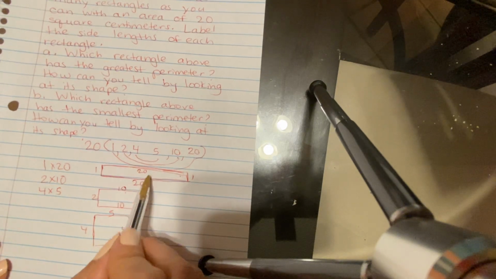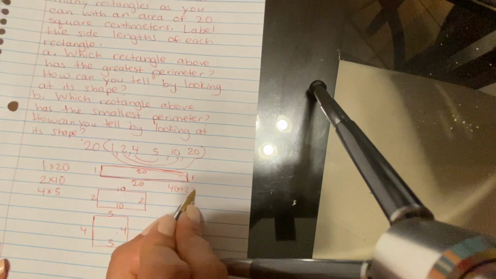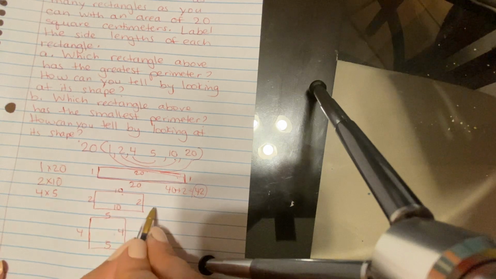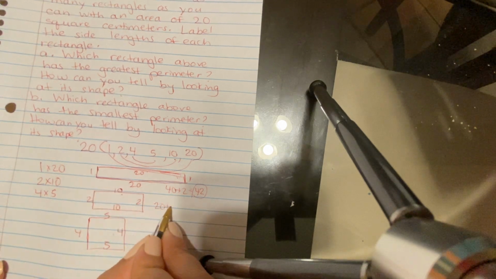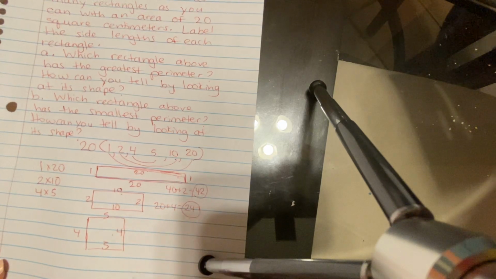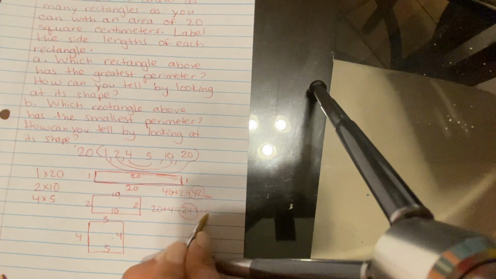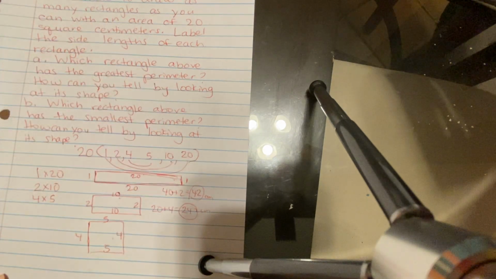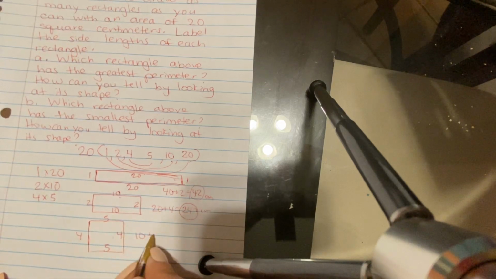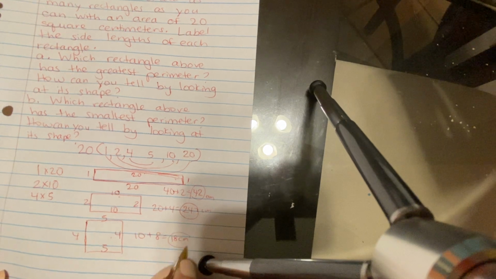All right. 20 and 20 make 40. 1 and 1 make 2. So this one had a perimeter of 42. 10 and 10 make 20. 2 and 2 make 4. 20 and 4 makes 24. And again, you can put centimeters after it because it's set up here as square centimeters. Next, 5 and 5 make 10. 4 and 4 make 8. 10 and 8 make 18.